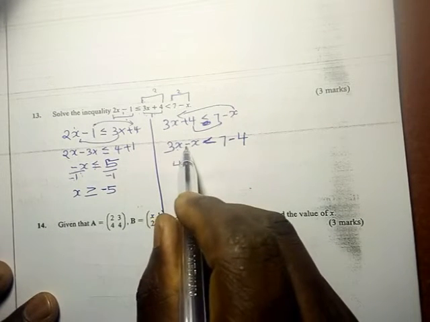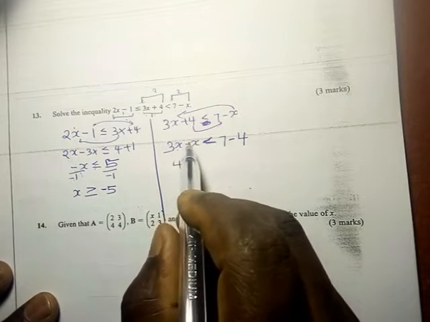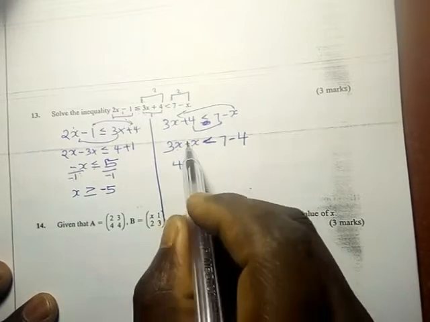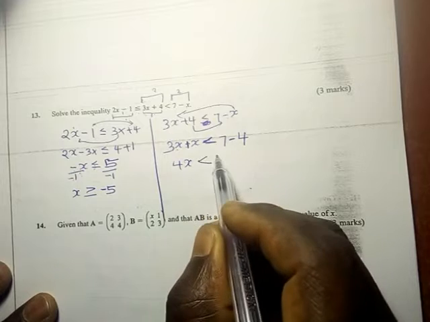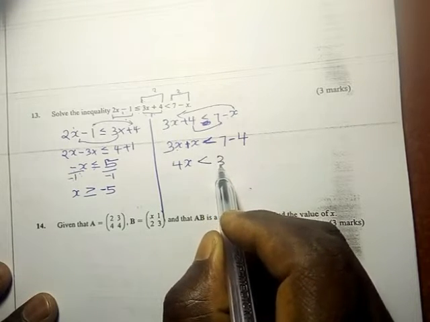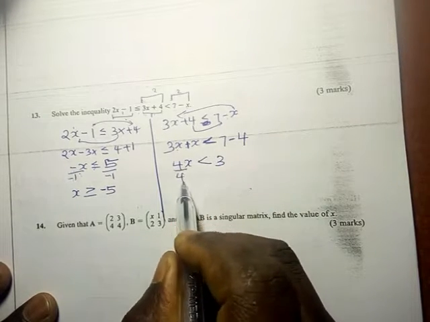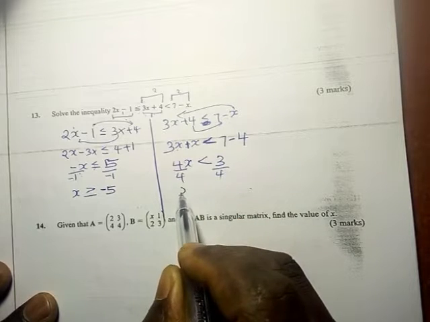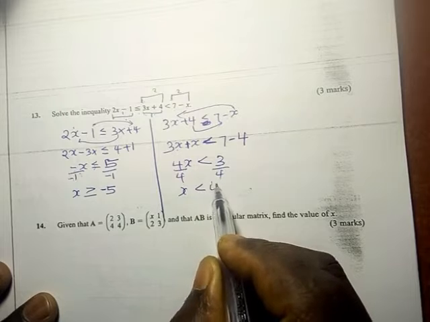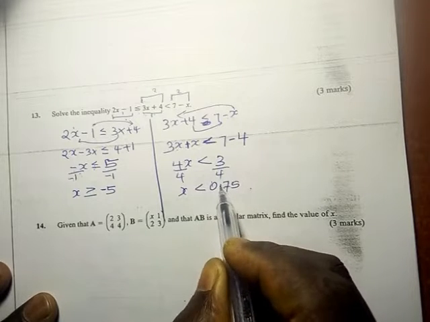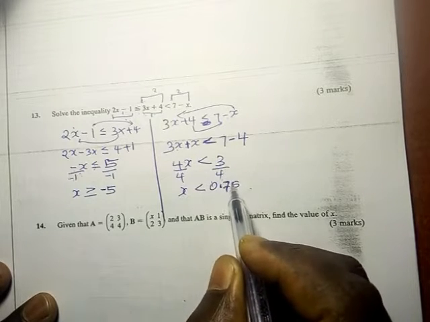4, this was negative, so when it comes here it becomes plus. So we have 4x is less than 3. So we divide by 4, divided by 4. So x is less than 3 over 4, or 0.75. 3 over 4 is the same as 0.75.